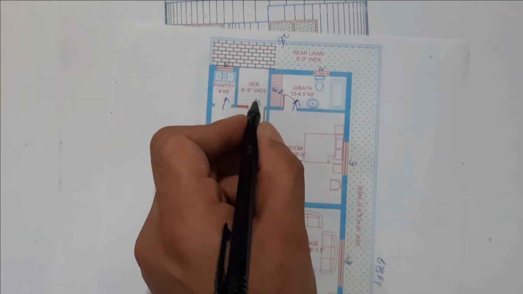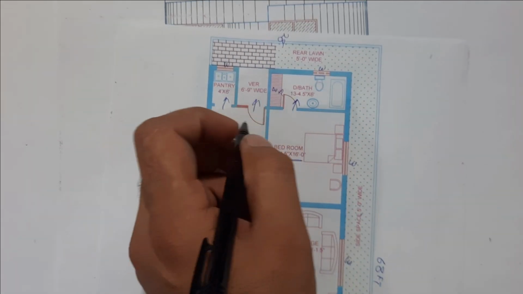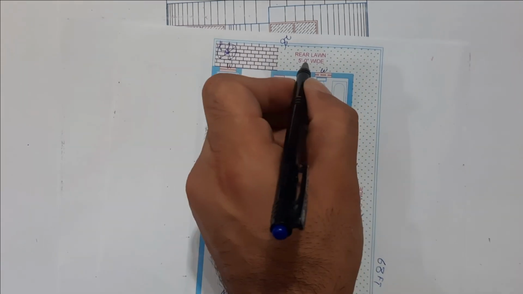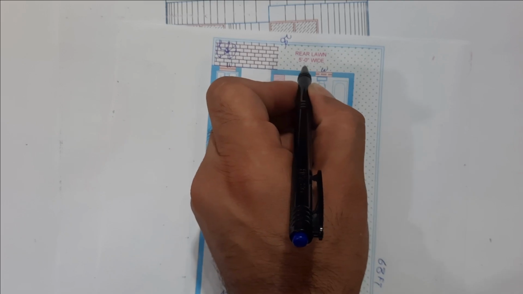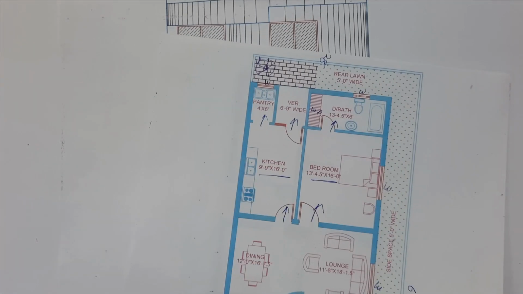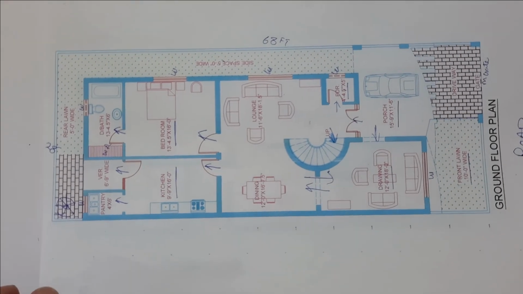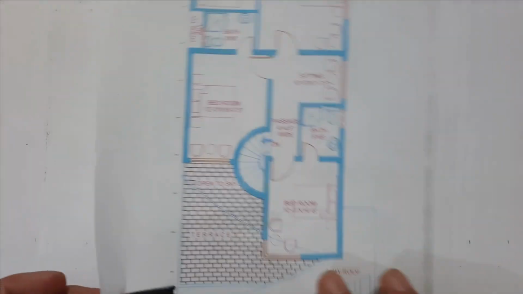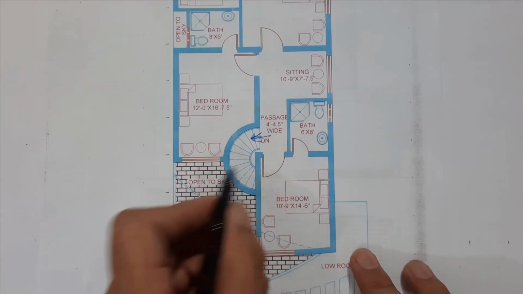Next guys, you can see this is the veranda, size is 6 feet 9 inches width. Here we have a circular stair for the first floor also, and this is the back side rear, which is 5 feet. Okay, so this is the ground floor plan guys, you can see clearly. Next guys, this is the first floor plan. This is down for ground floor.